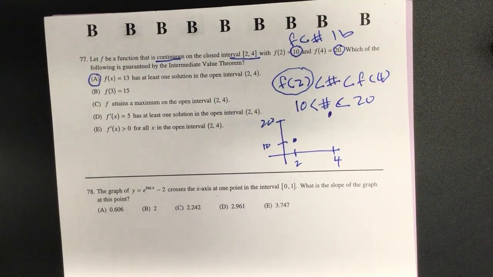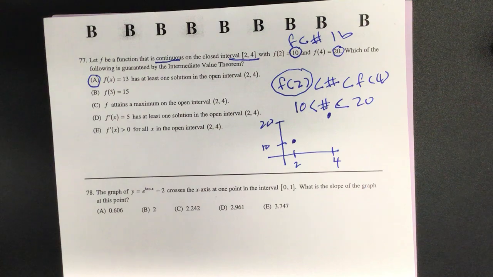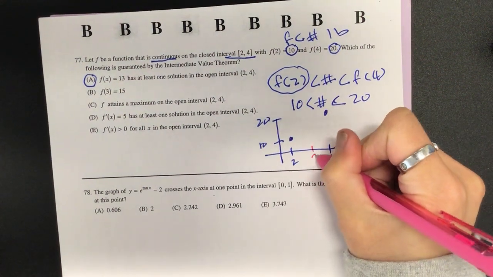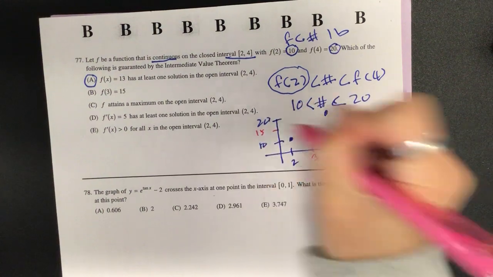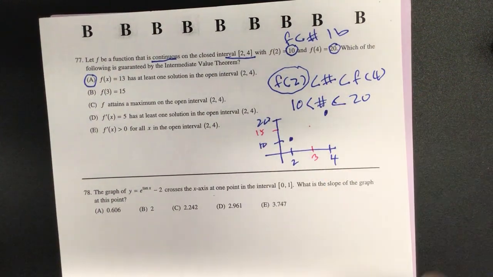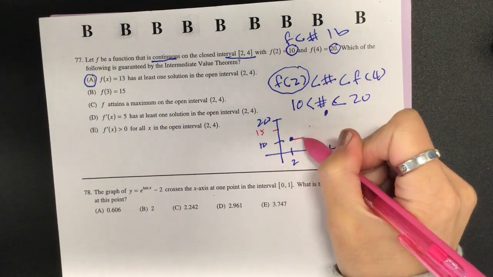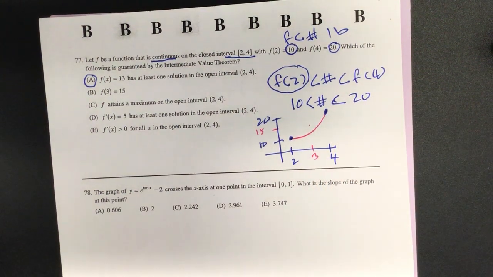I'm going to show you why at 3 it's not guaranteed to be 15. So I'm just going to gauge it. 3 is over here, and 15 is around over here. I'm just guessing, can it go through this point? As long as these two are connected, if I chose to make my line go like this, is it guaranteed that it's going through 3, 15? No. As long as they're connected, it doesn't matter how you draw it. Is everyone good with that?